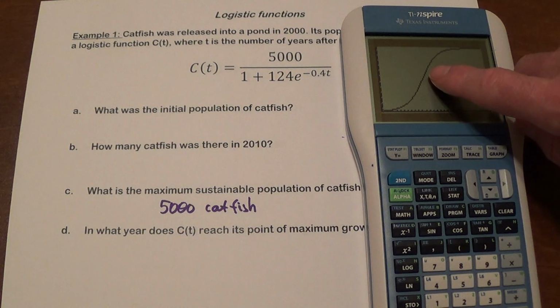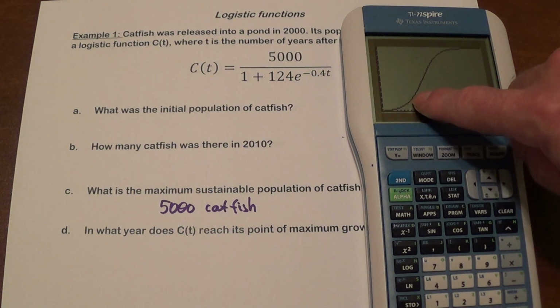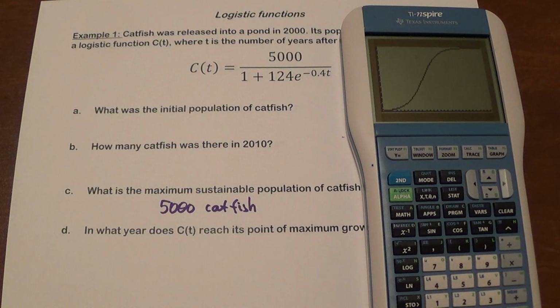So right about here you have this point of maximum growth, halfway. So it starts increasing faster and faster and faster, and then it starts increasing slower and slower. So let's answer our questions.